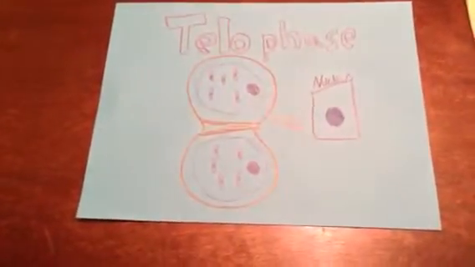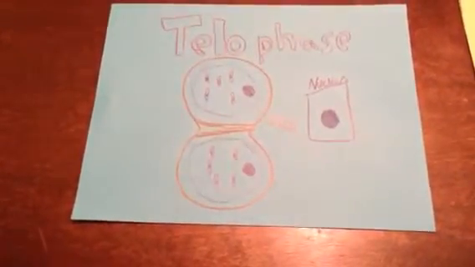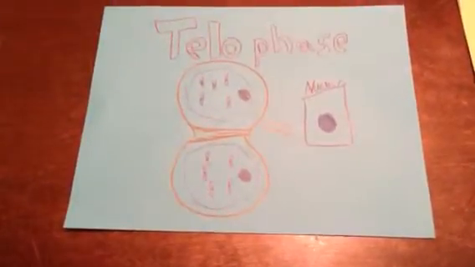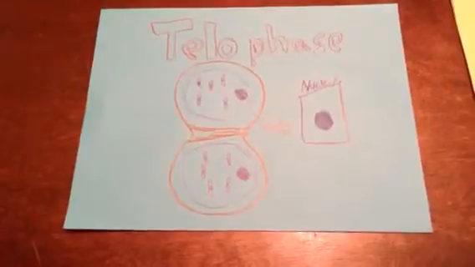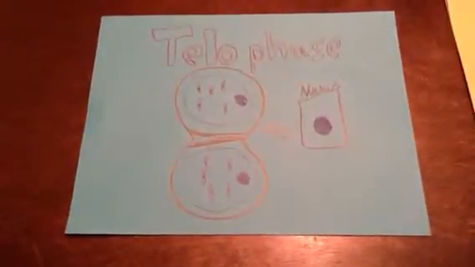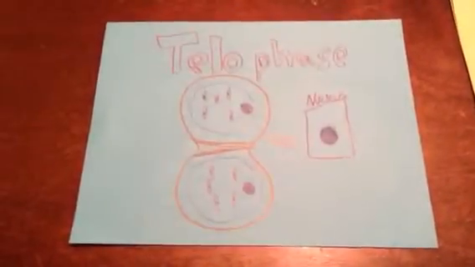Telophase, which is the final stage of mitosis. A complete set of chromosomes are at each pole. The spindle fibers begin to disappear. A nucleolus appears within each nucleus. Now there are 2 nuclei in one cell, and the cell is ready to divide.